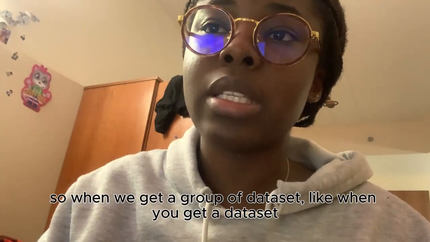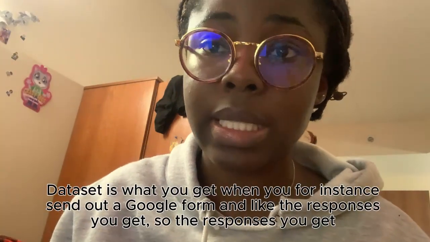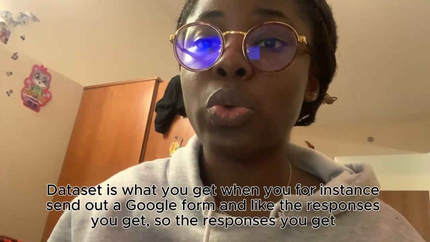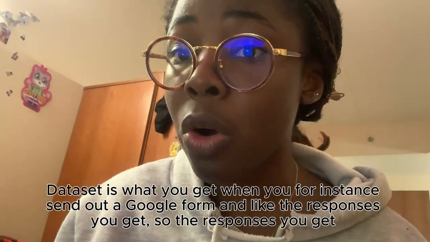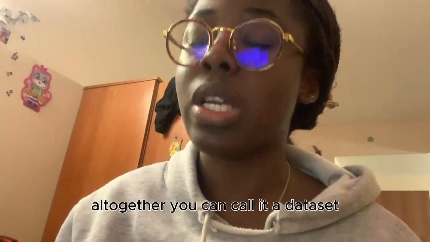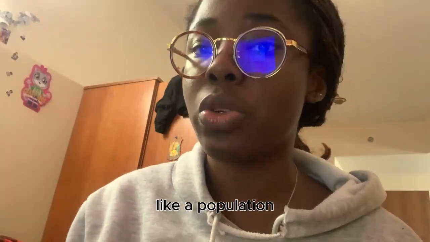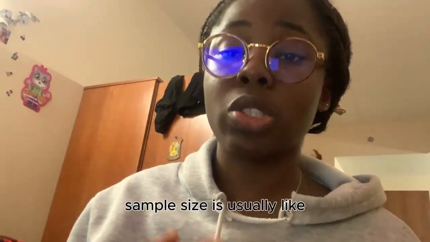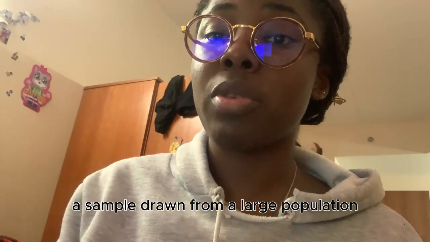So when we get a group of data, a data set is what you get when, for instance, you send out a Google form and get responses. The responses you get all together, you can call a data set, like a population, or sometimes a sample size. When I say sample, it's usually a sample drawn from a larger population.